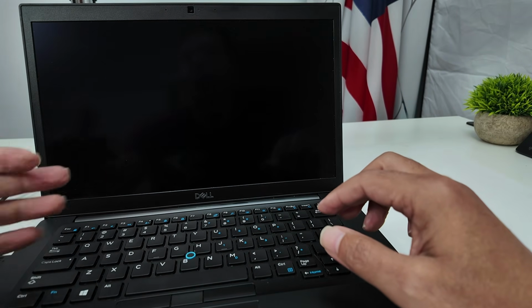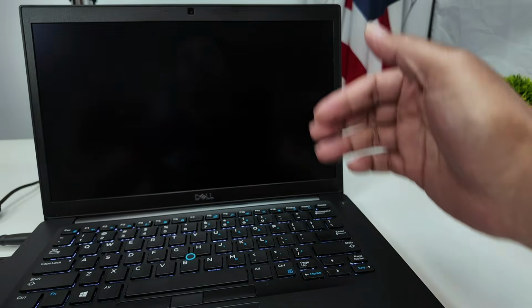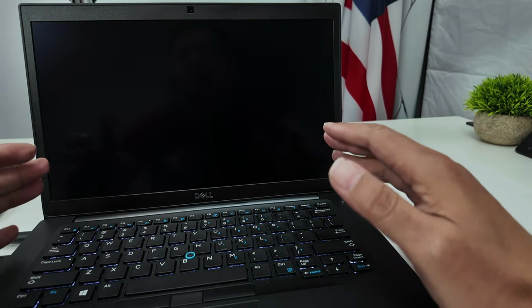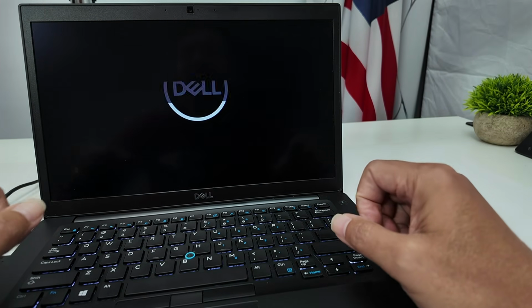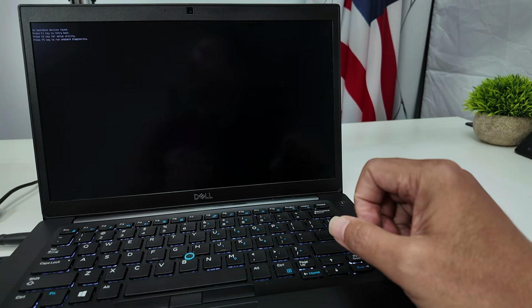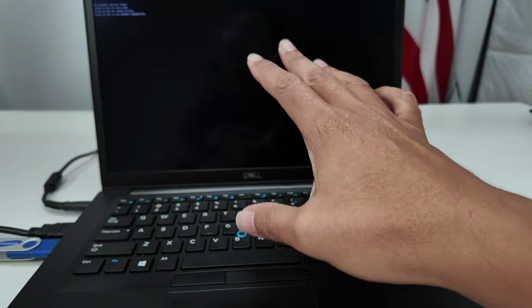It's good to try one by one, okay? Because sometimes you change more than one and it doesn't work. You need to test one variable at a time. So let's wait again. You see the Dell logo there, and just pay attention here. No bootable device found again. One more time, I have the same message. And sometimes we just have a different message here on the screen, okay?